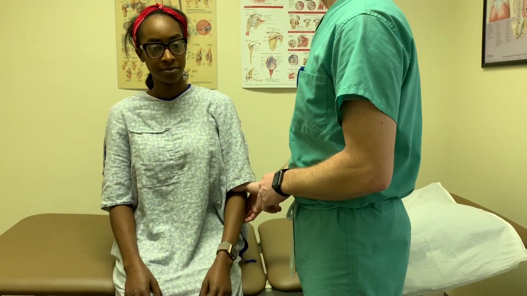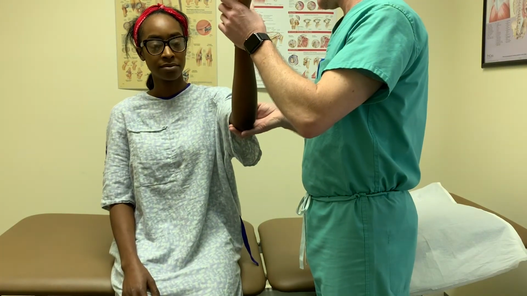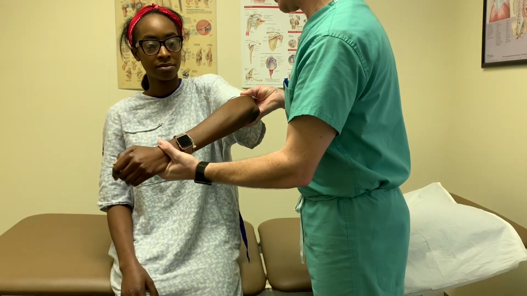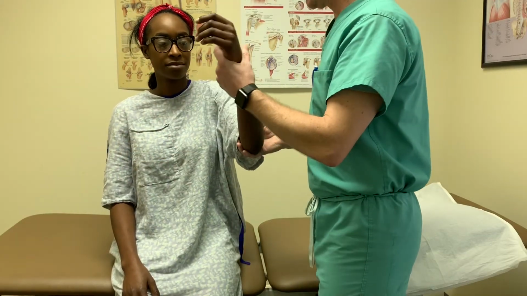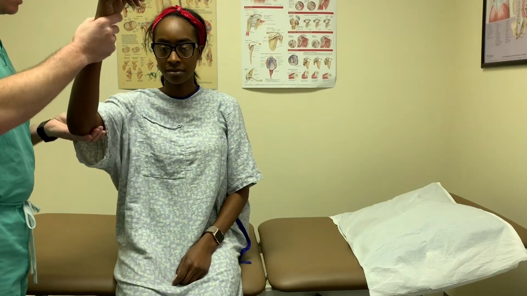Hawkins test for subacromial impingement, okay? I want you to let me support the weight of your arm, okay? And then I want you to tell me if this causes any pain or discomfort. On that side, okay? Let's do the same thing over here. Again, let me support it.